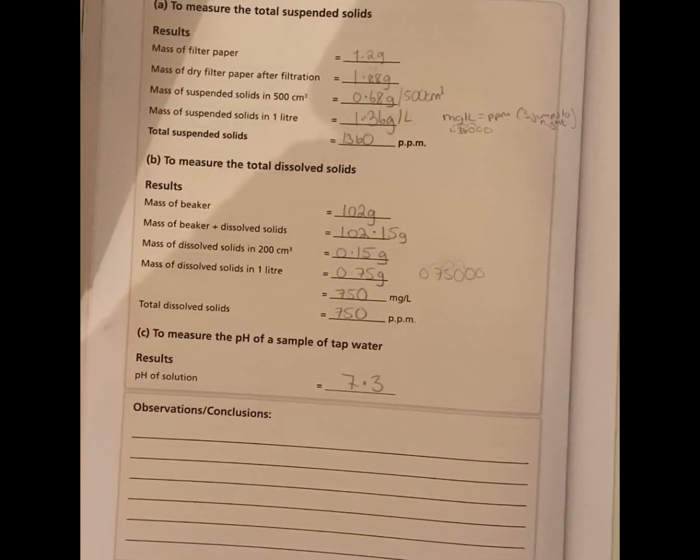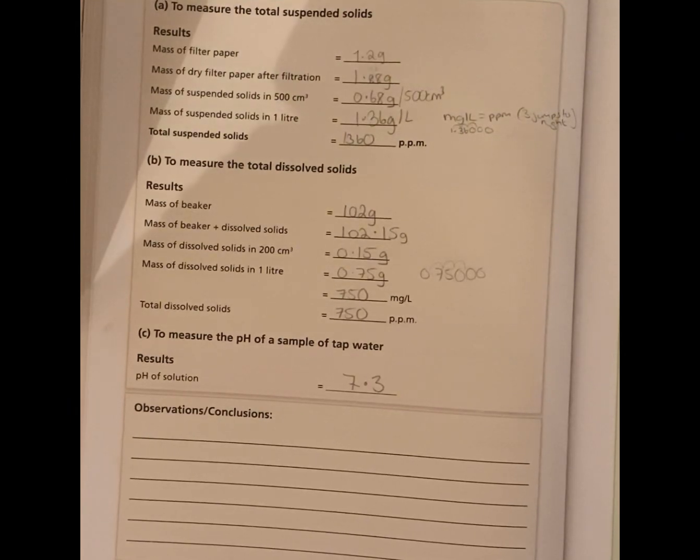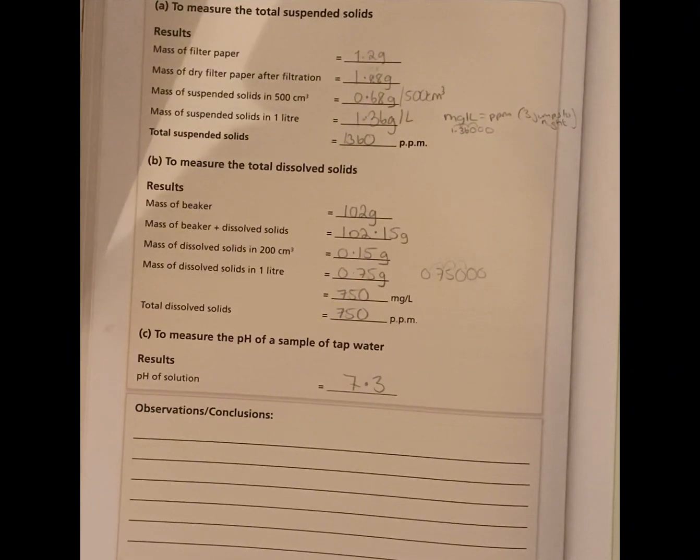Then the standalone part C is just the pH meter. So you would have put that into the water and taken a reading, and it should be around about 7. So 7.3 is what I got.